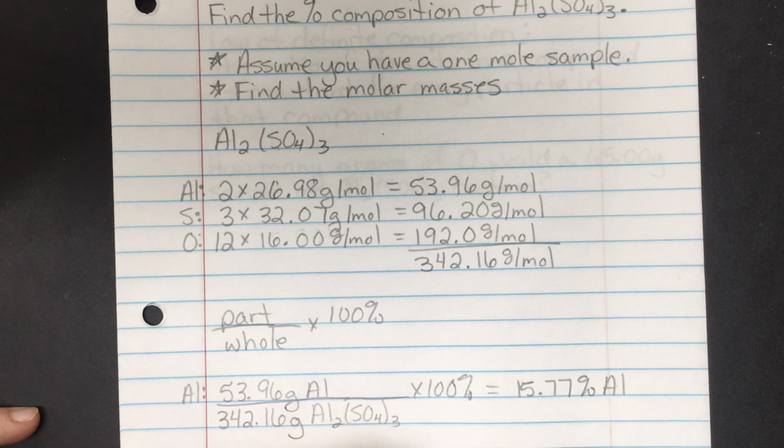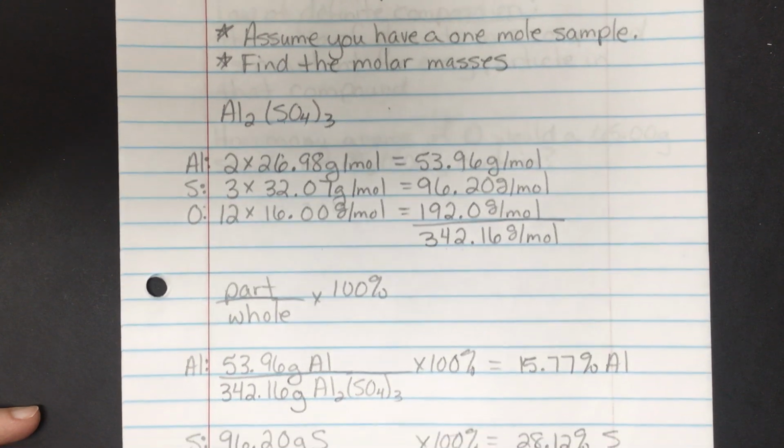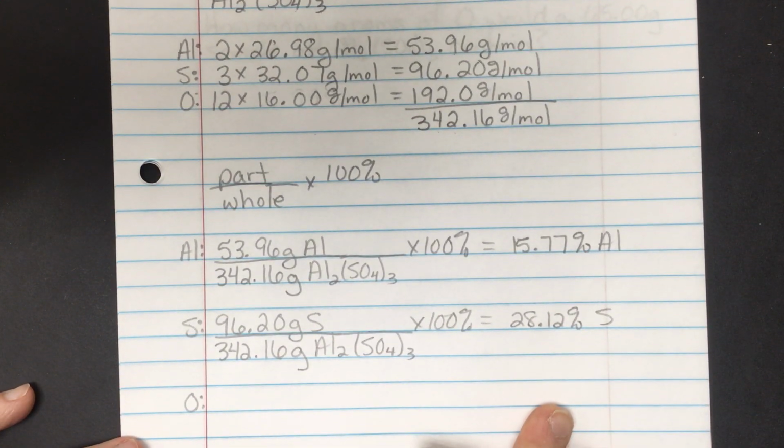For my sulfur, I take this number here for my sulfur, the part, 96.20 grams of sulfur over my total, 342.16 grams of aluminum sulfate, times 100, and I get 28.12% sulfur. And for my oxygen, oops, sorry.